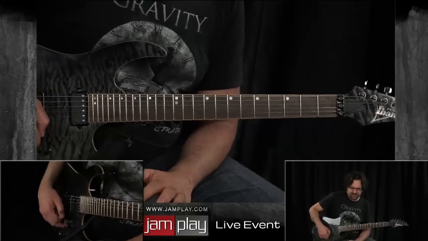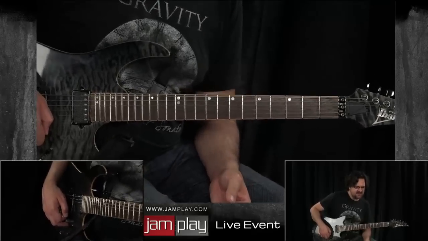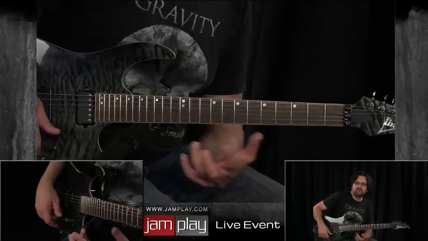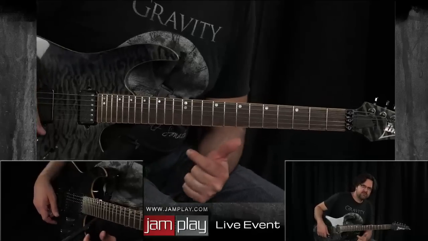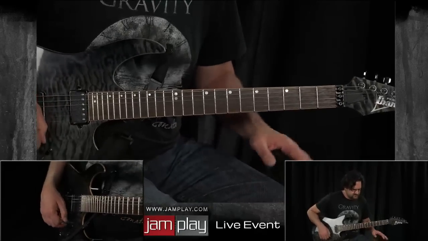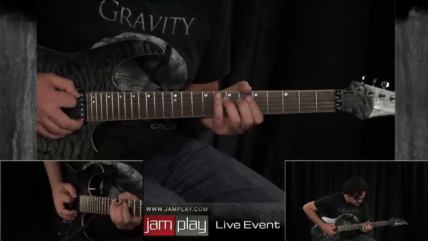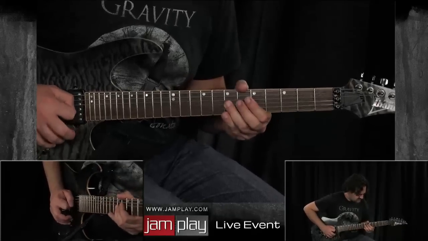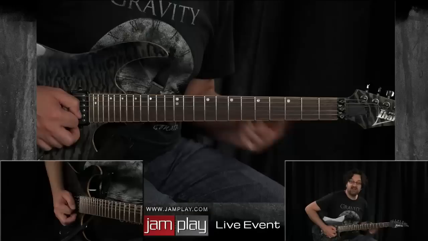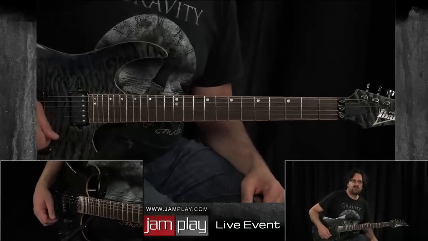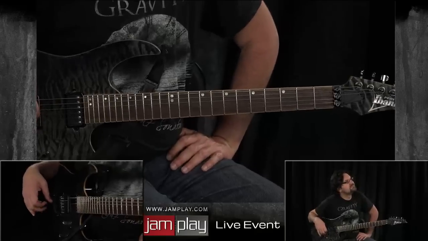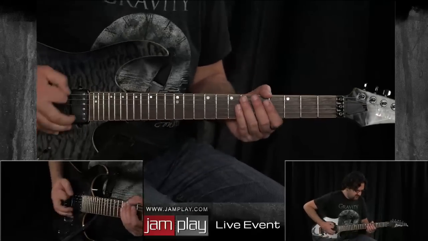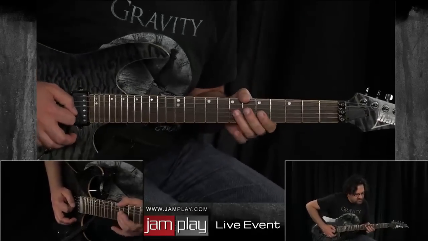Those are the 4 notes. 1, 2, 3, 4. Let's try that. It's a little more lively. It adds something a little different. We could have done something like 1, 2, 3, 4.